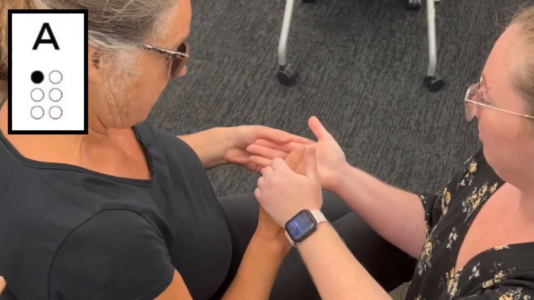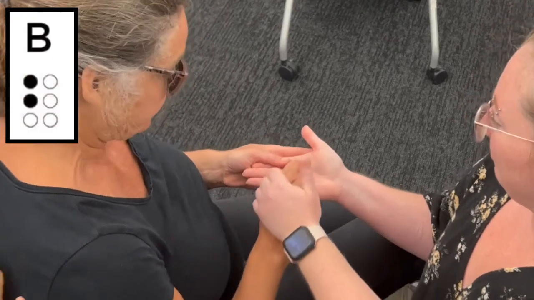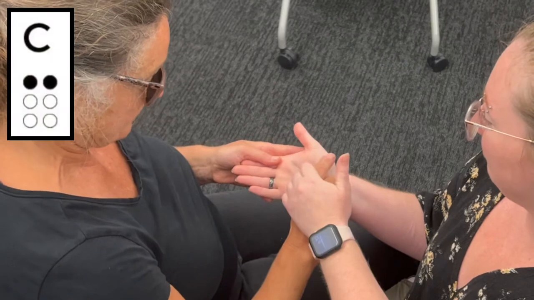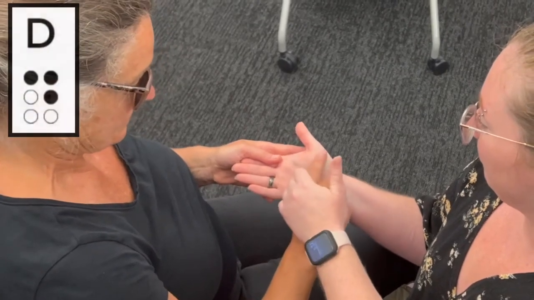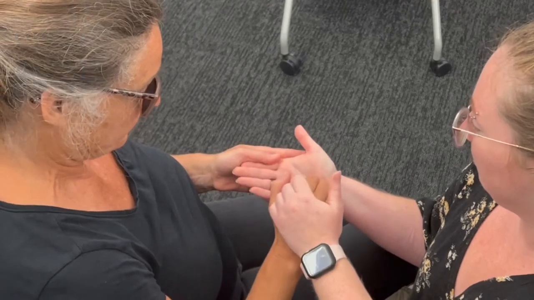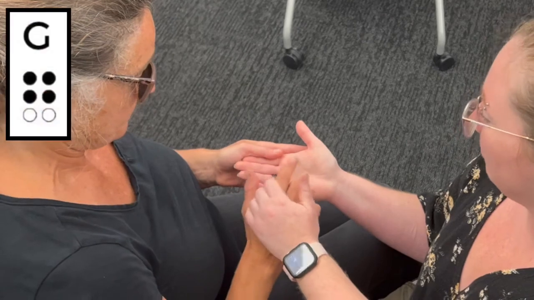A. Dot 1. B. Dots 1 and 2. C. Dots 1 and 4. D. Dots 1, 4, and 5. E. Dots 1 and 5.